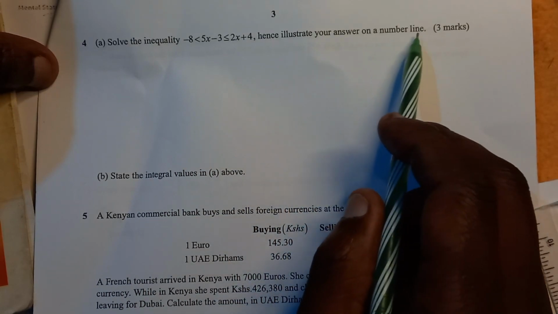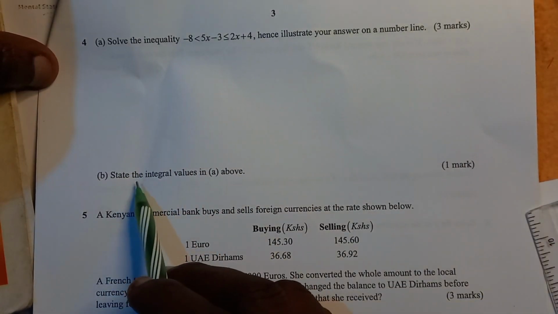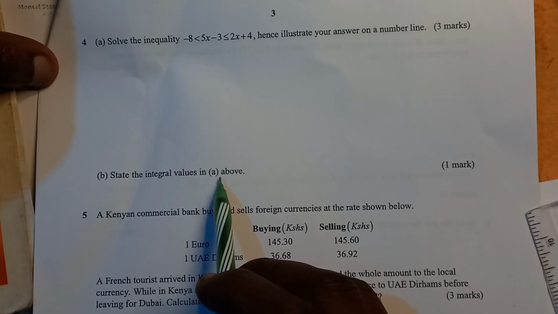Solve the inequality -8 < 5x - 3 ≤ 2x + 4. Hence, illustrate your answer on a number line. Then part B, state the integral values in A above. So the first thing you're going to do, this one is a combined inequality.